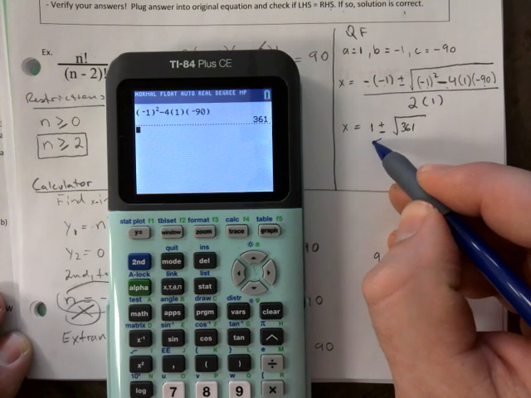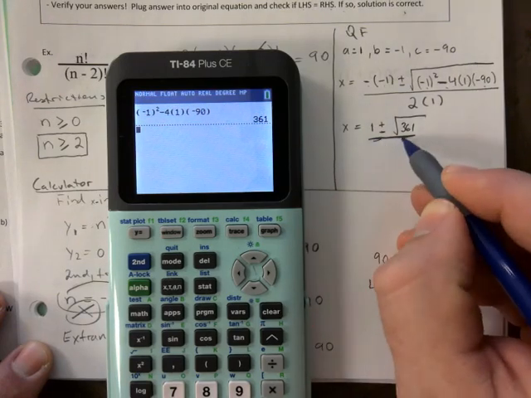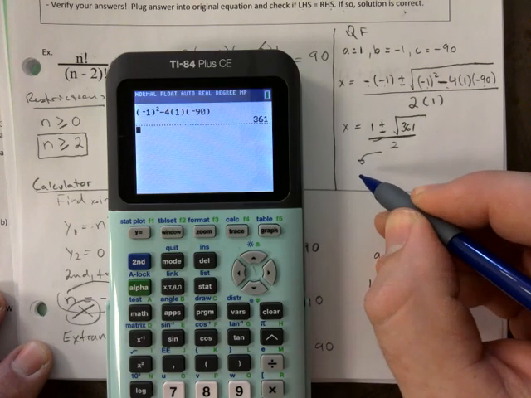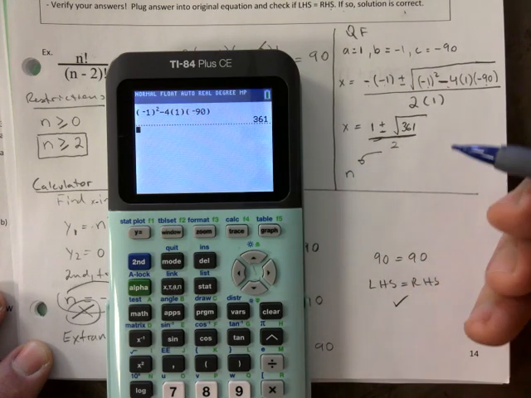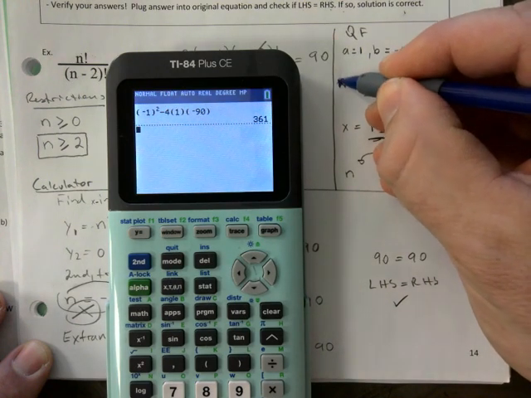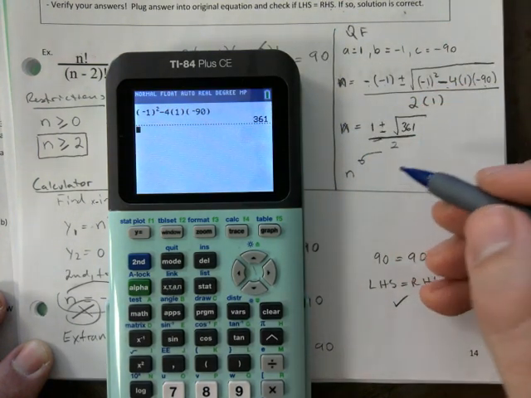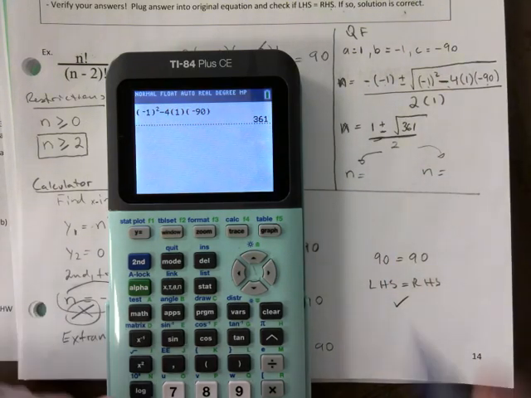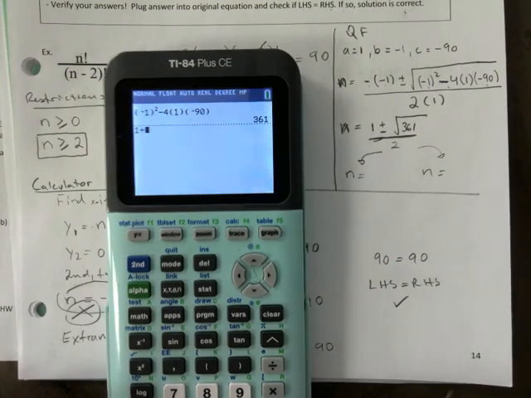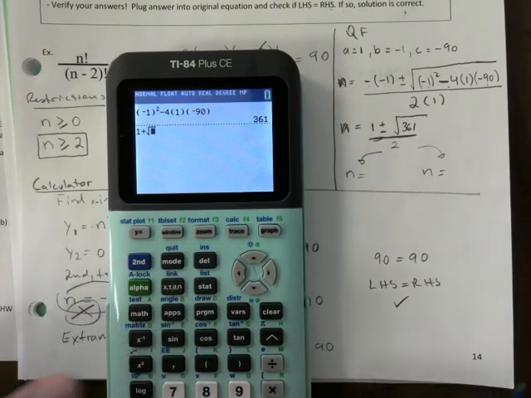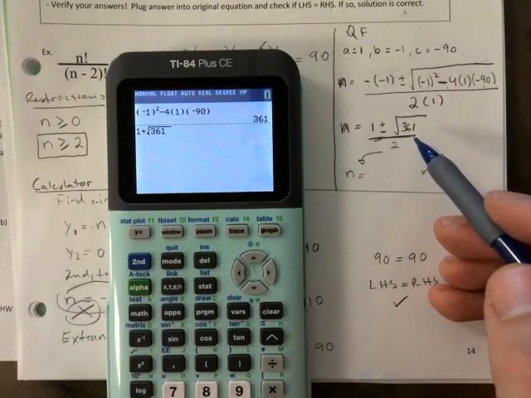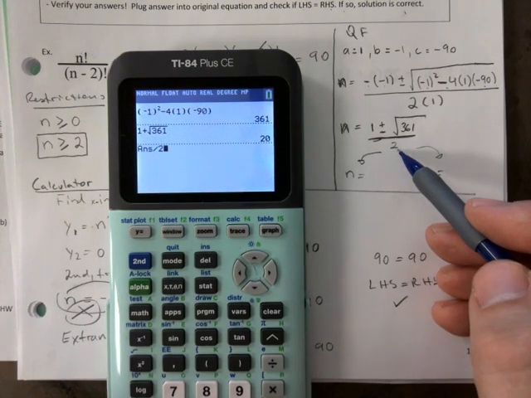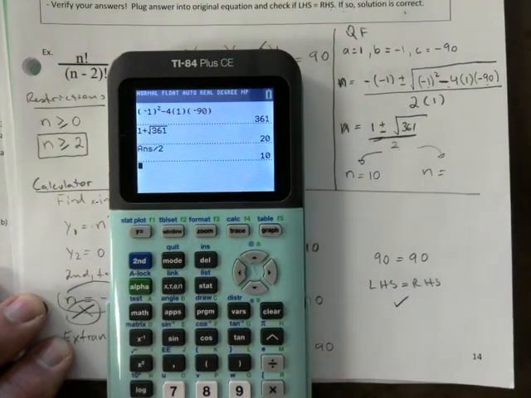And then, don't forget about divided by 2. So you split off. Technically it's n, sorry guys, I misled you here. We're figuring out n. So for n, there's one option and another option. So I go 1 plus square root, so it's second x2 of 361. Hit enter, then you divide it by 2. So that's 10. That's your one option there.